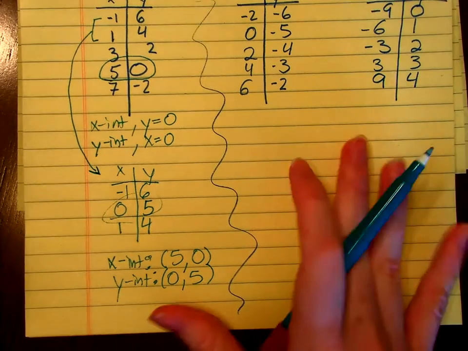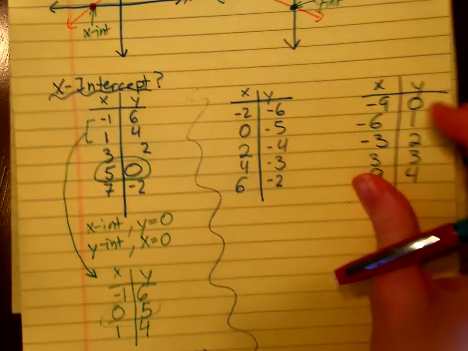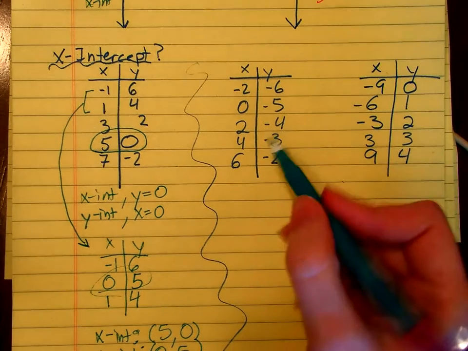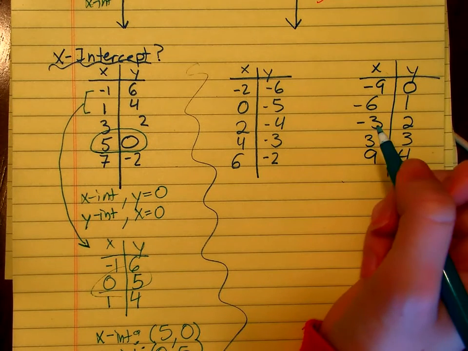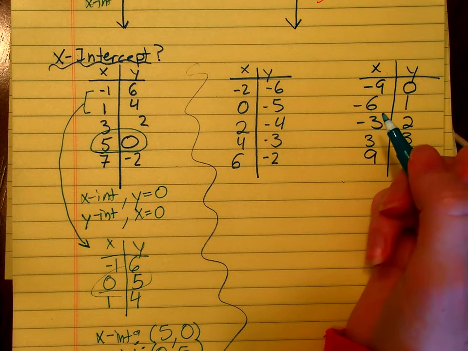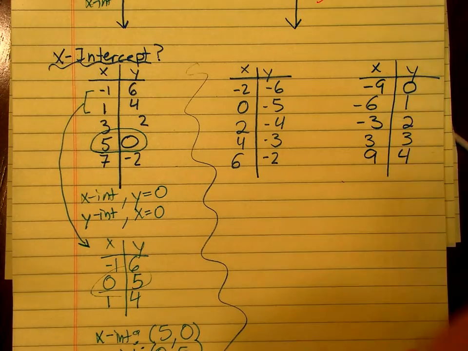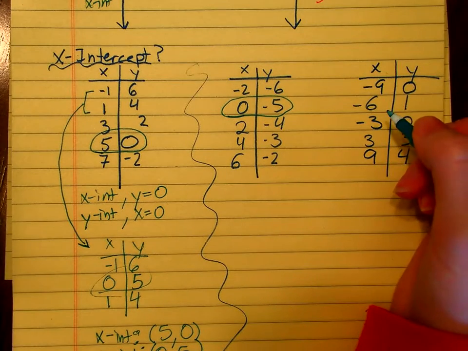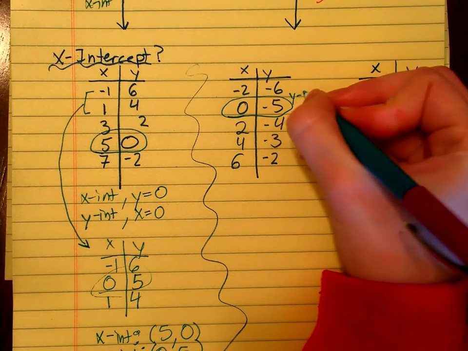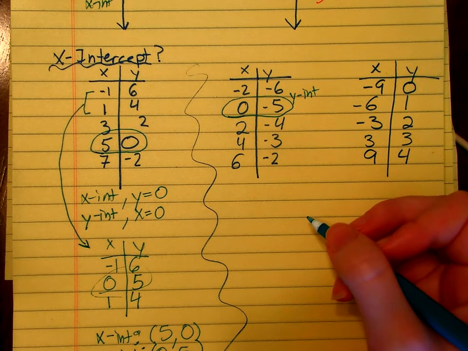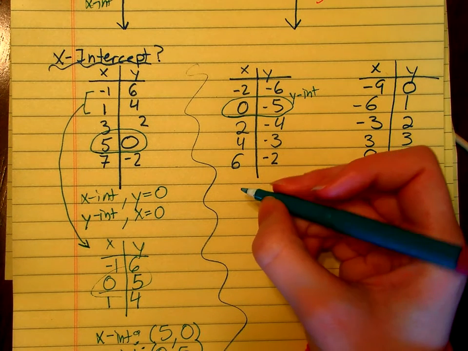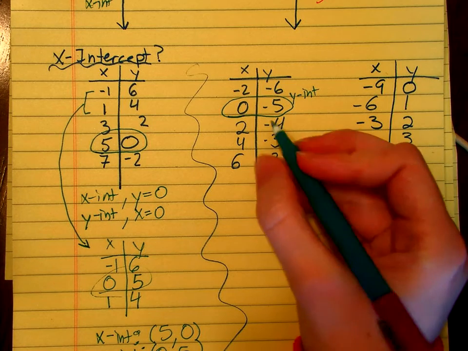Alright, let's look at another one. Here, which one did they give me? Pause the video and ask yourself which one did they give me and how am I going to solve the other one? Alright, welcome back. They gave me when x is 0, which means they gave me where it crosses the y-axis. So that's my y-intercept. Now to figure out my x-intercept, I've got to continue this table until I can figure out when y is 0.